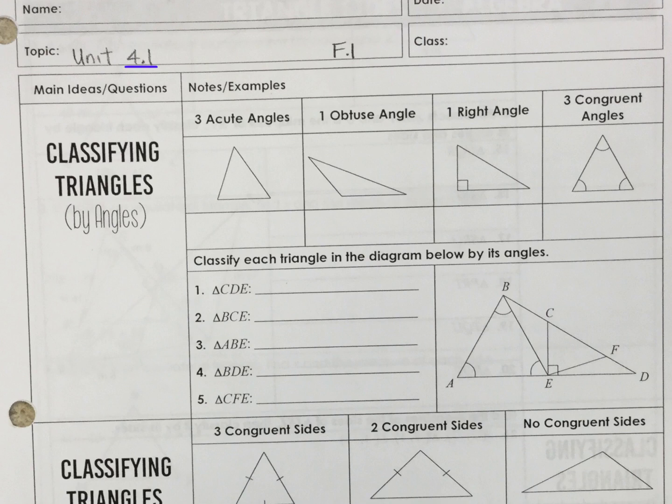So we all remember that acute means less than 90 degrees. Those are the cute little angles. So if I have a triangle and it has 3 acute angles, 1, that's a small one, 2, that's a small one, 3, that's a small one. So if it has 3 acute angles, we call it, wait for it, an acute triangle. You can pause the video and copy that down if you would like.